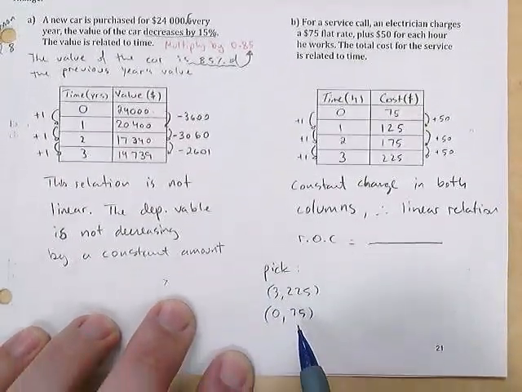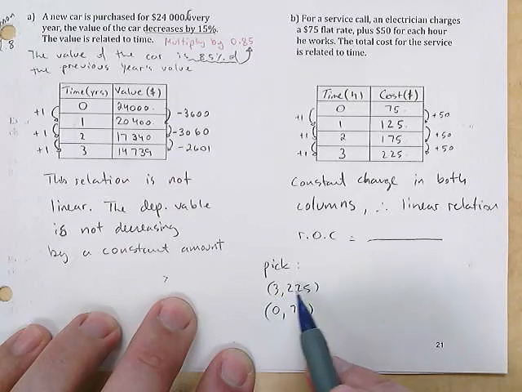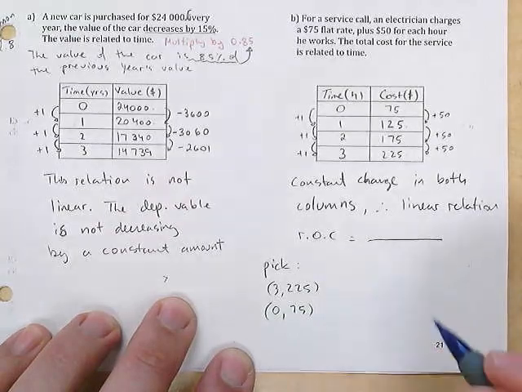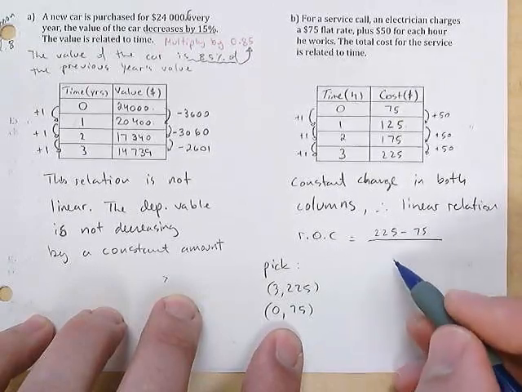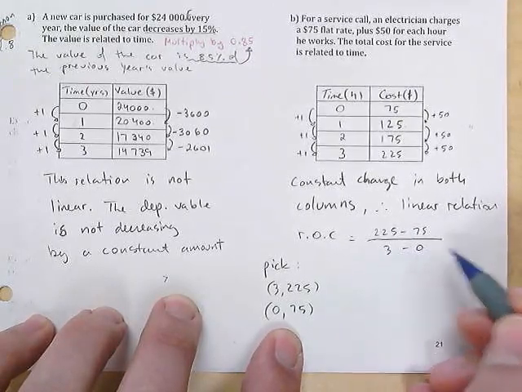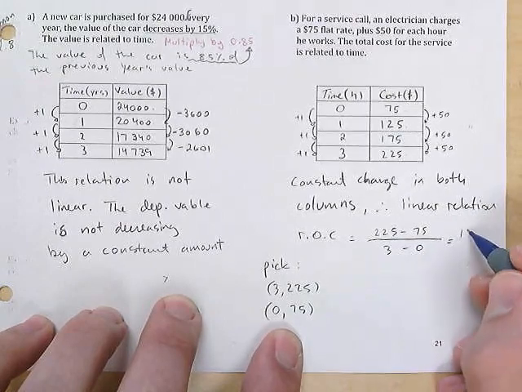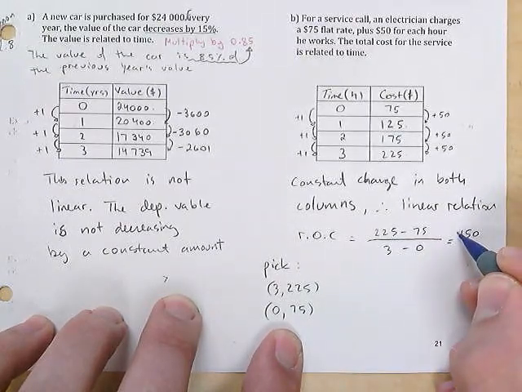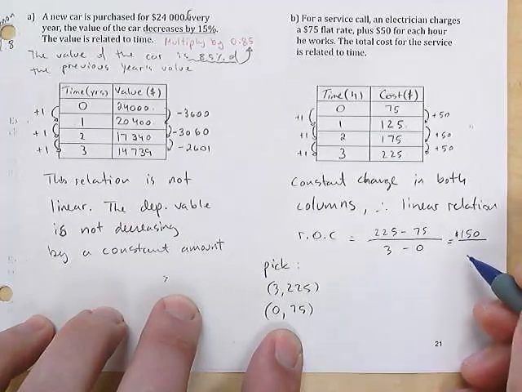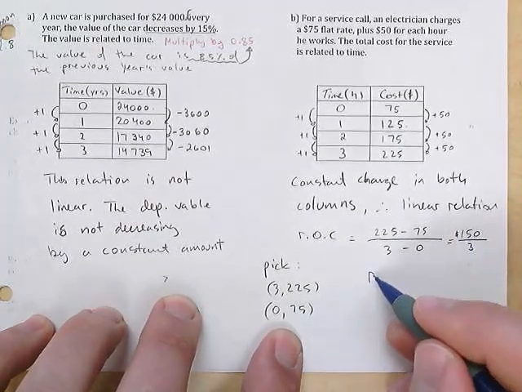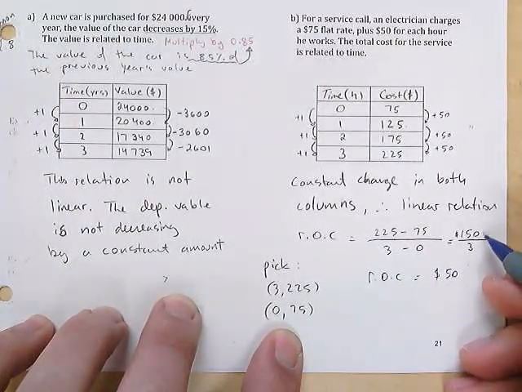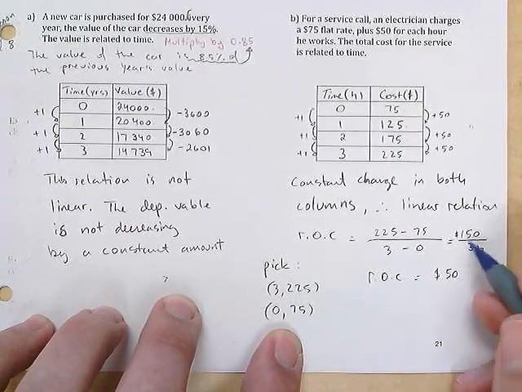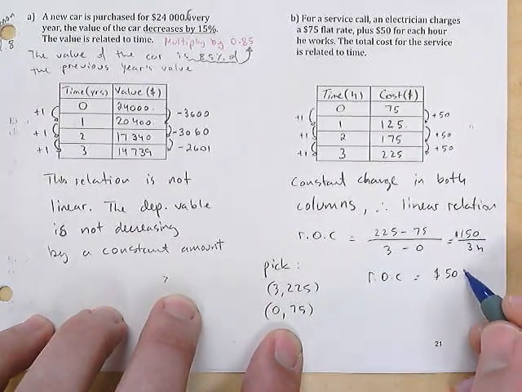And just picture this. Which one is further out as time goes by? Well, this one is to the right, and this one is obviously further to the left of the graph if you look at the whole thing. So it'd be 225 minus 75, and down here it would be 3 minus 0. So that would be 150. We're talking dollars, right? Over 3. The rate of change is dollars and hours, right? The 3 goes in here 50 times, goes in there 1 time, so it's $50 an hour.